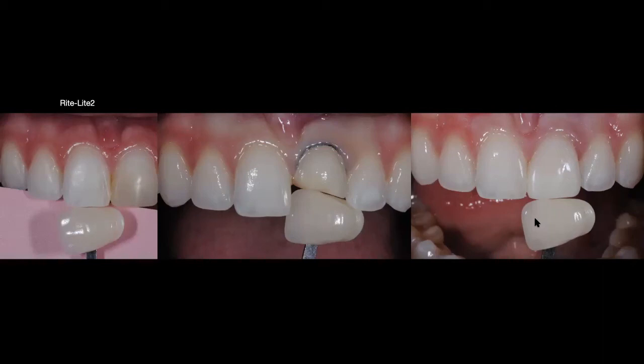All I'm looking for is a basic shade. So I just want to make sure that they're blending in. And I just want to tell the lab, this is the lightest shade tab that I'm using. This is the lightest shade tab that I have. This is the 3D Master shade tab, this 1M1. And now I'm going to take a photo of that 1M1 right next to the composite, because I want them to see the difference in value. And I want them to see how this value that I had obtained with the composite matched the tooth.